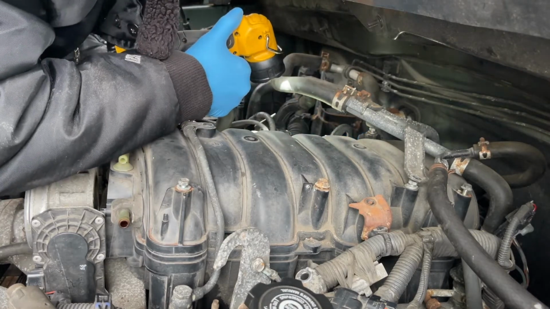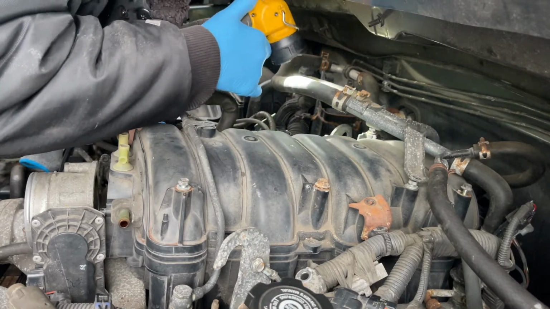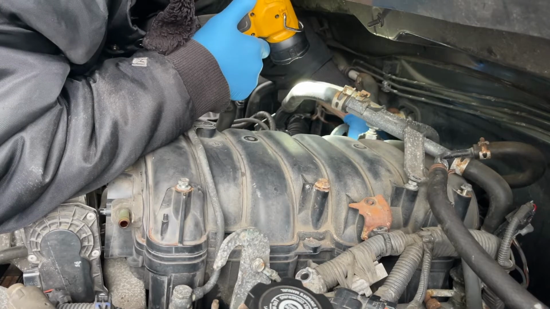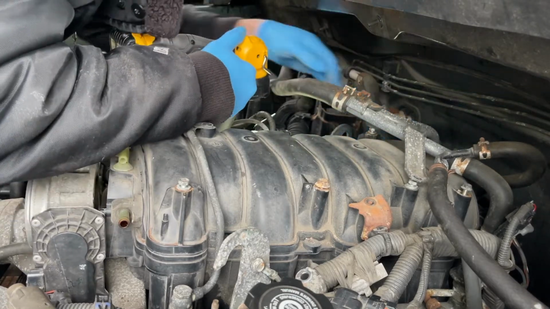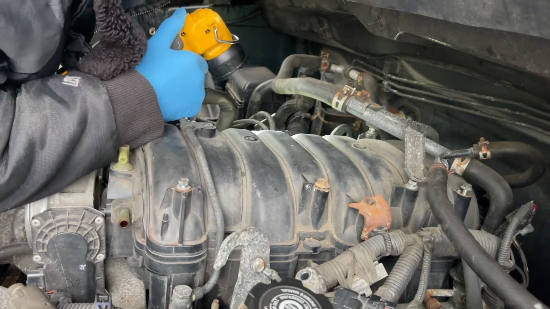Does this rail come off? Can it come off? It should be able to come off. This fuel rail. Oh my God.